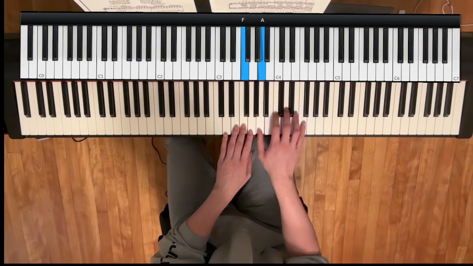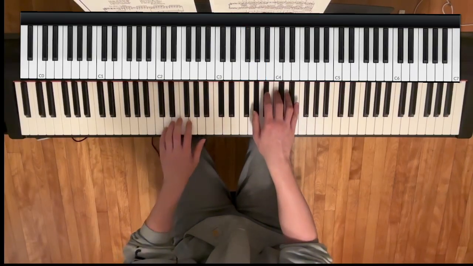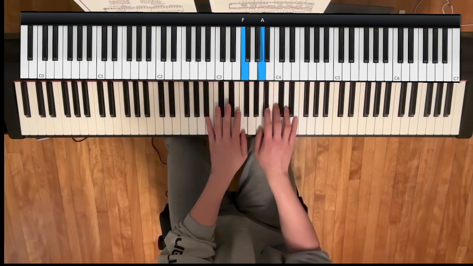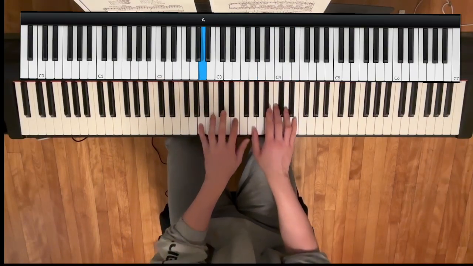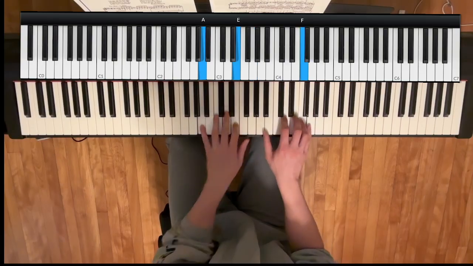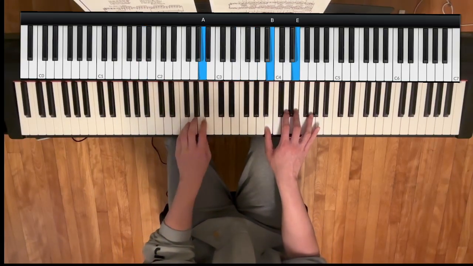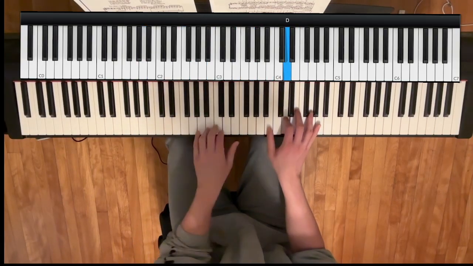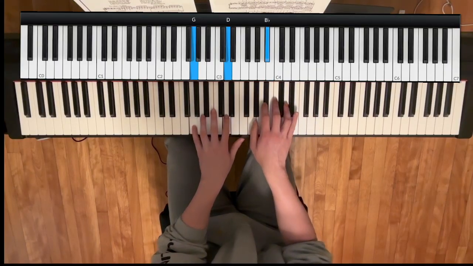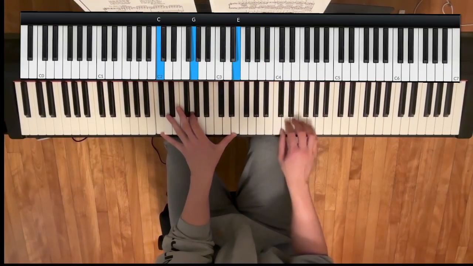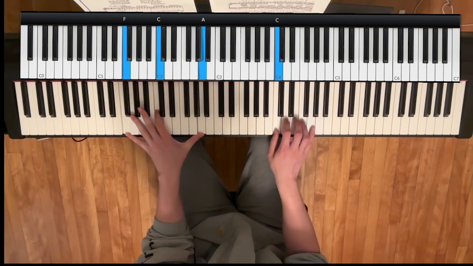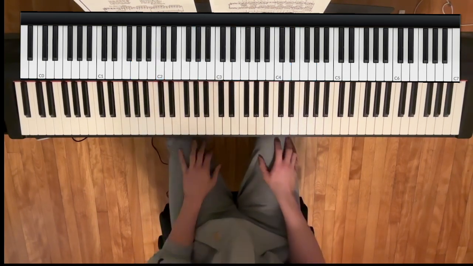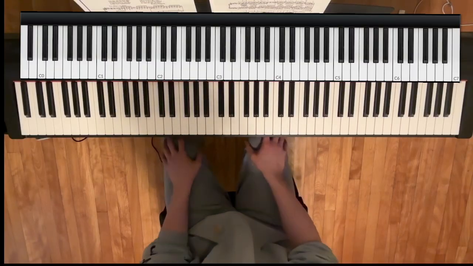Then you don't have to reach it directly. You can also just kind of improvise with those open chords and just have fun with it, of course.